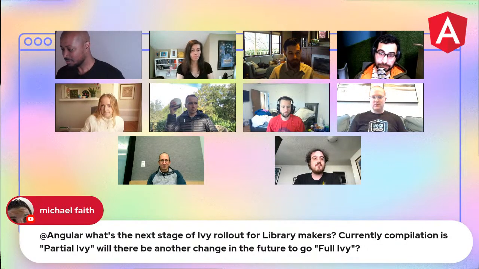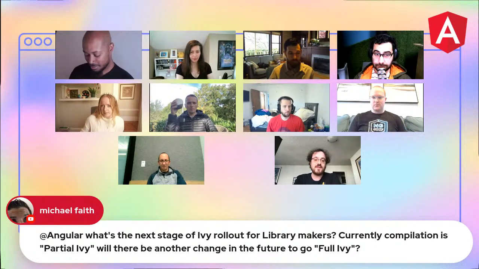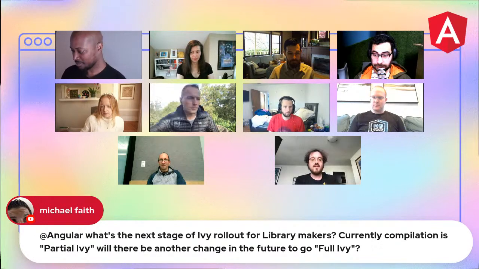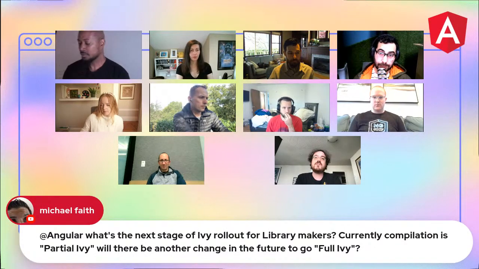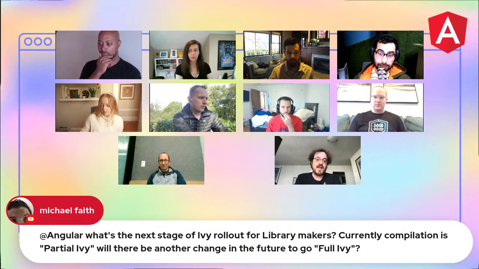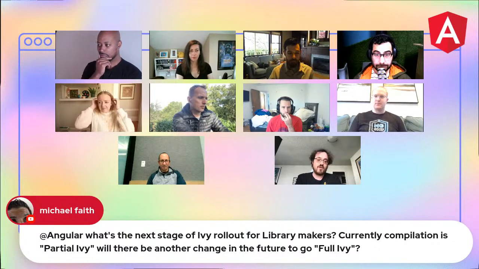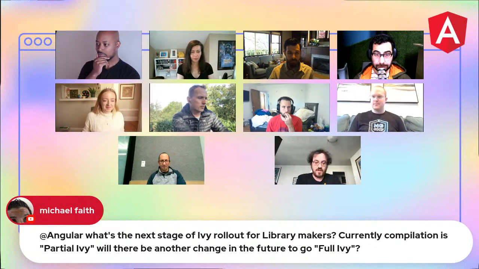So the partial compilation mode that we introduced, I think last version, as an opt-in thing that libraries could play around with, is needed to support publishing Ivy libraries to NPM. And that's because there's a fundamental discrepancy that happens when you build a library that you intend to ship to other consumers on NPM, and when people download that library to use it.